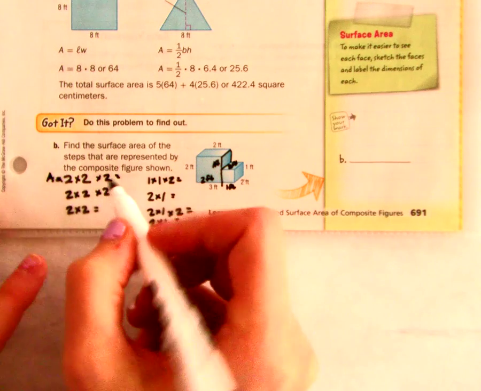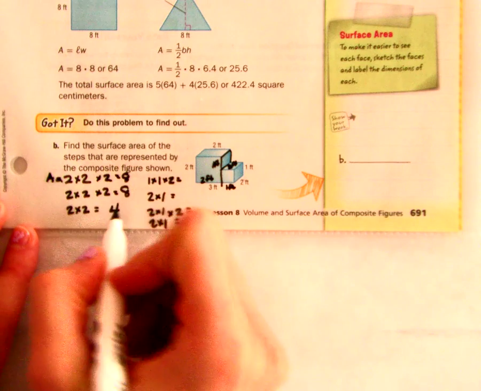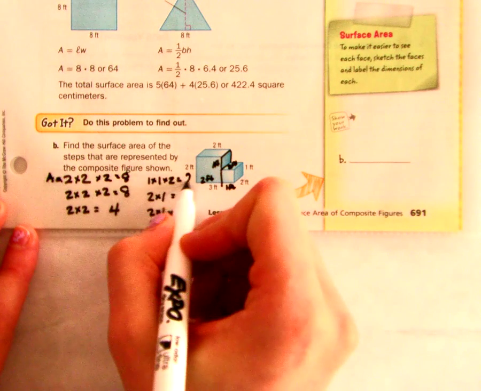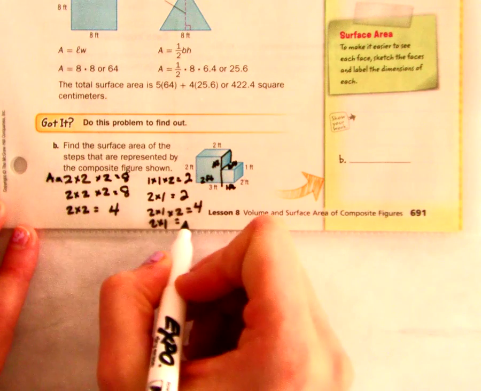So 2 times 2 times 2 is 8. 2 times 2 times 2 is 8. 2 times 2 is 4. 1 times 1 times 2 is 2. 2 times 1 is 2. 2 times 1 times 2 is 4. And 2 times 1 is 2.